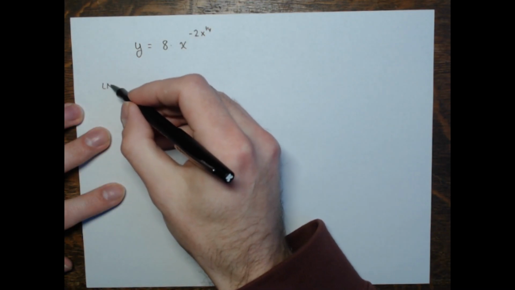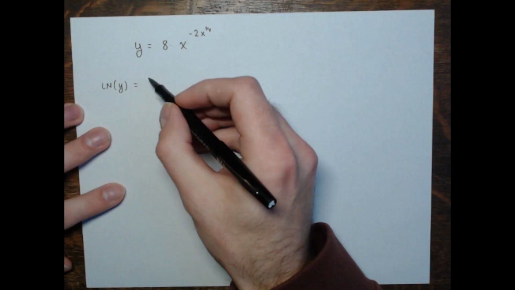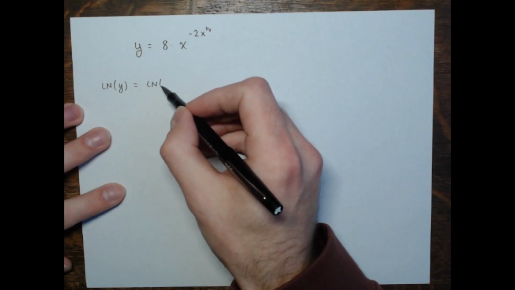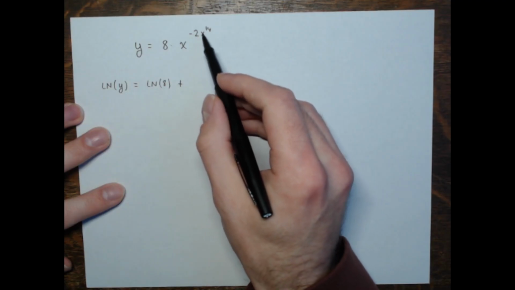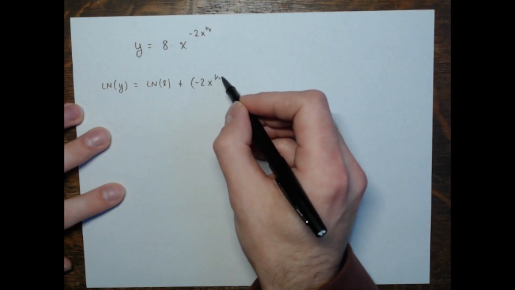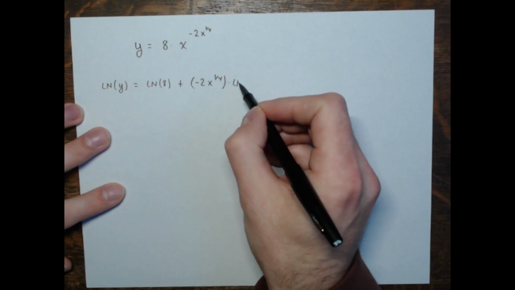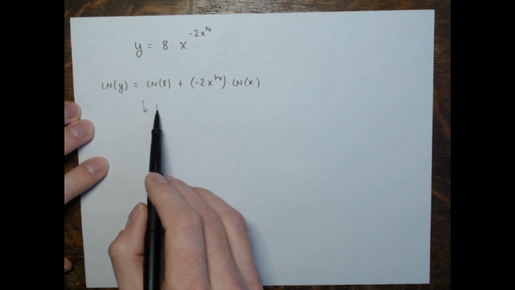So I'm going to take the natural log of both sides and use the properties. Now this is a product, so I can split it up here. You've got natural log of 8, plus, and then pulling the power out, you'd have this negative 2 times x to the 1/4 times the natural log of just x.